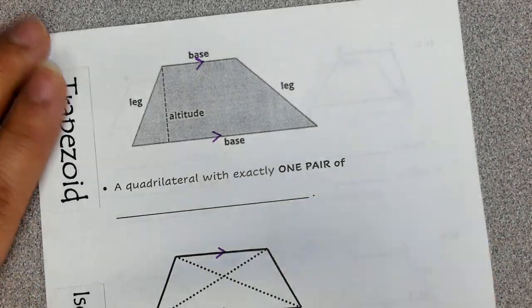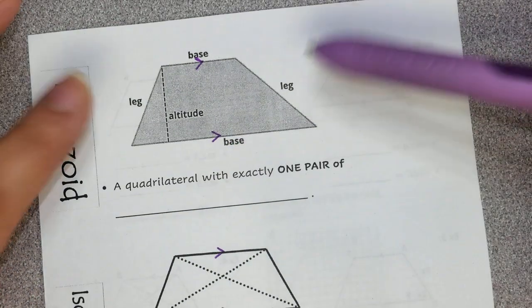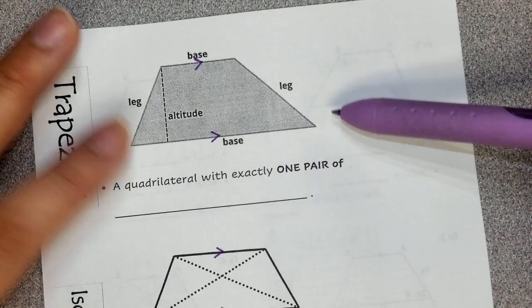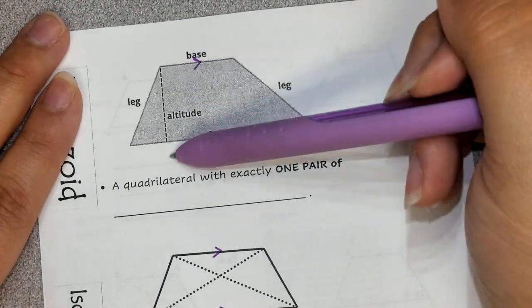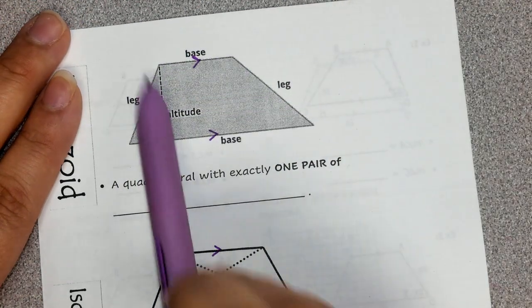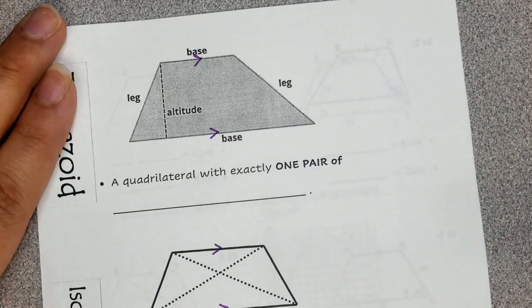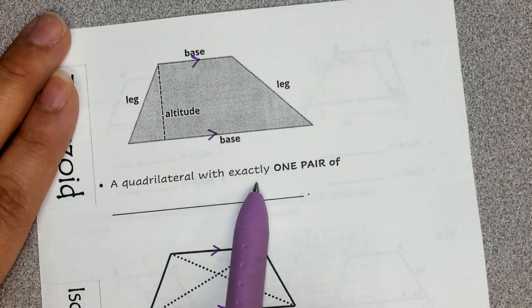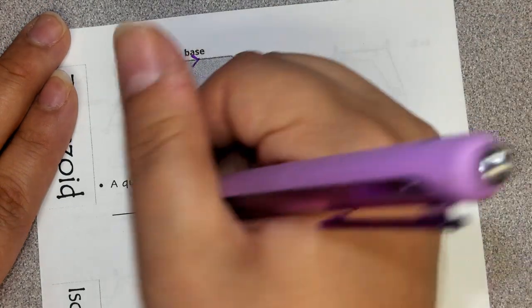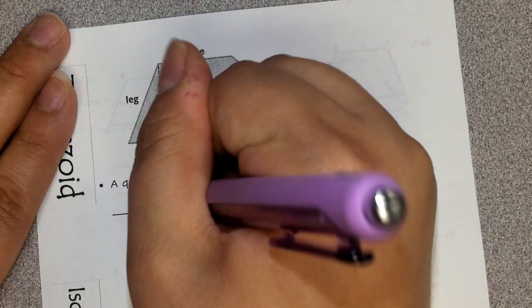Okay. The height of the trapezoid is not necessarily the legs. So the height is between the two bases. That's what your altitude is. Altitude, height, same thing. And then, so this right here, a quadrilateral with exactly one pair of parallel sides.